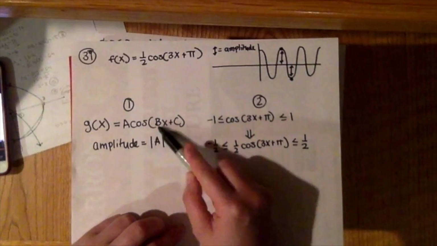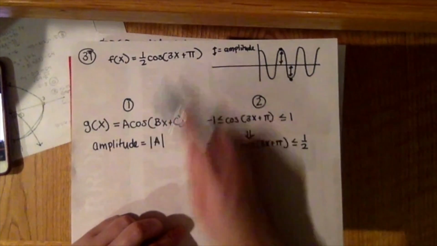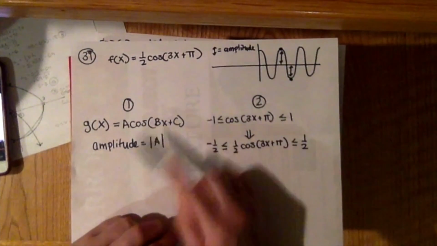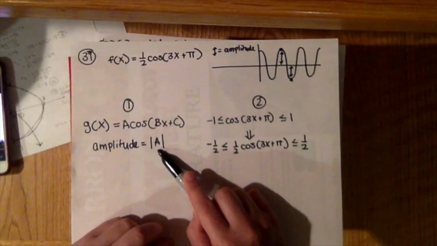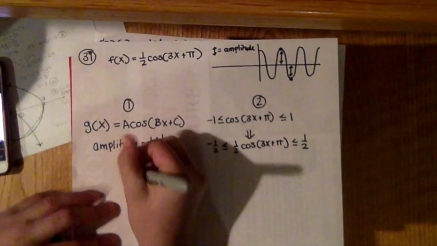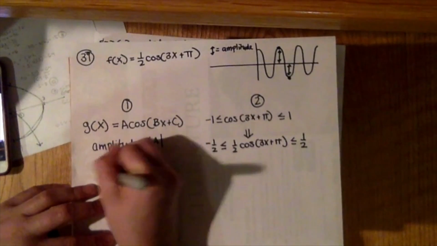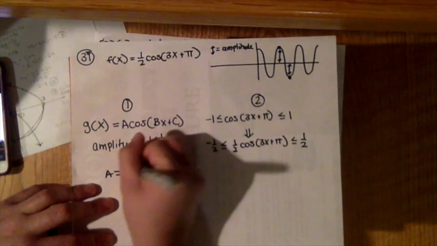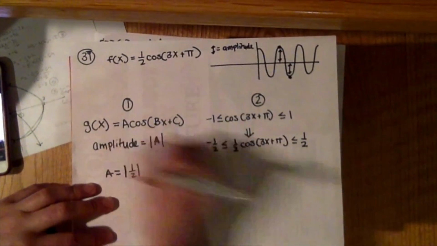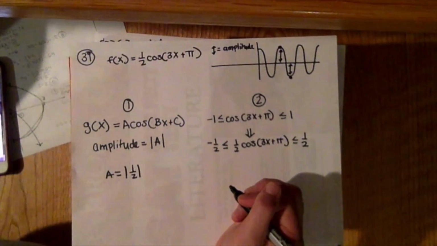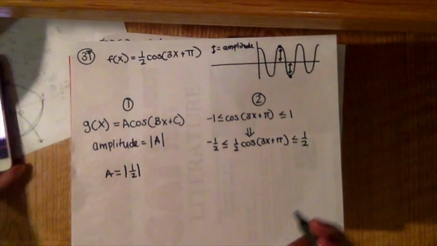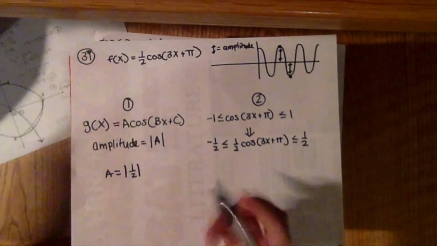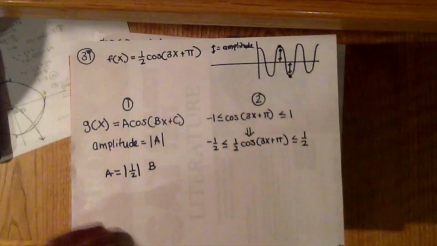When you have the general equation, g of x equals a cosine bx plus c, which you can see is this form, the amplitude is always equal to the absolute value of a. So here we know that the amplitude is equal to the absolute value of 1/2, which means that our answer is going to be B. Alright, so that's the easiest way to solve it.